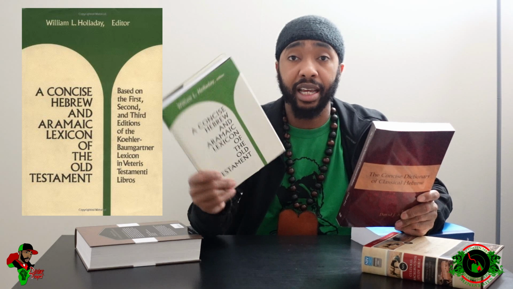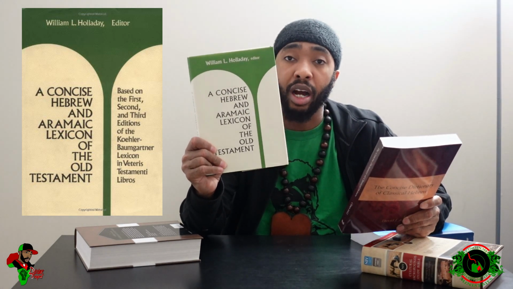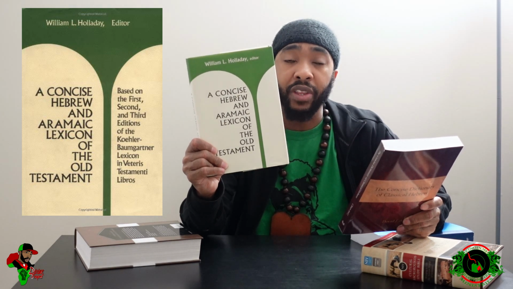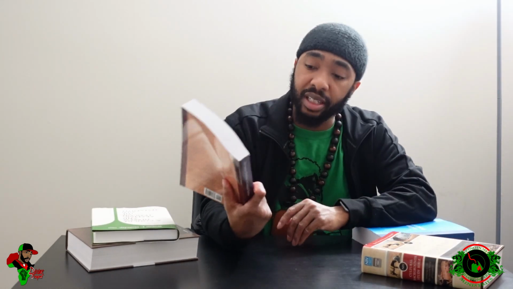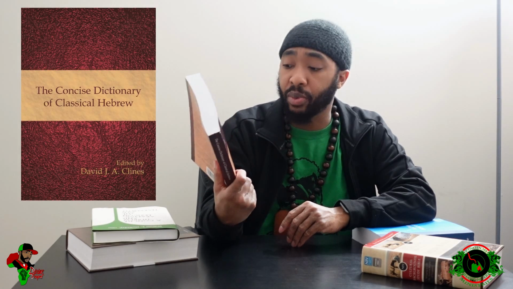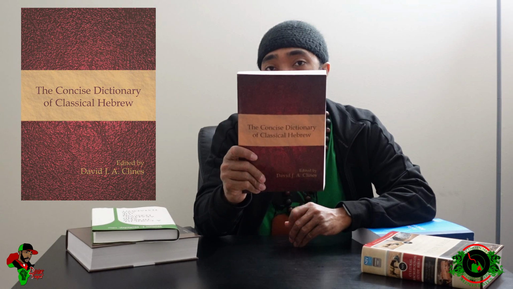So 2 is always better than 1. These are the 2 standard lexicons that I use today. Over here on my right is the Concise Hebrew and Aramaic Lexicon of the Old Testament, edited by William L. Holladay. This is a truncated version of the full voluminous work called the Hebrew and Aramaic Lexicon of the Old Testament. This one over here is the Concise Dictionary of Classical Hebrew, edited by David J.A. Clines. Excellent lexicon.